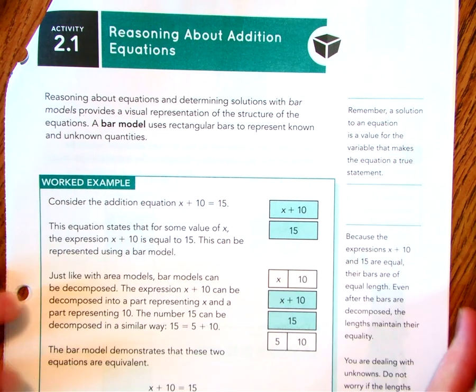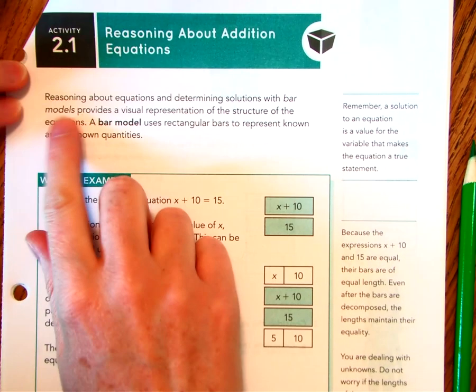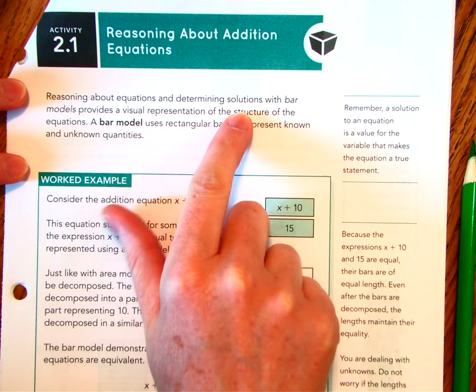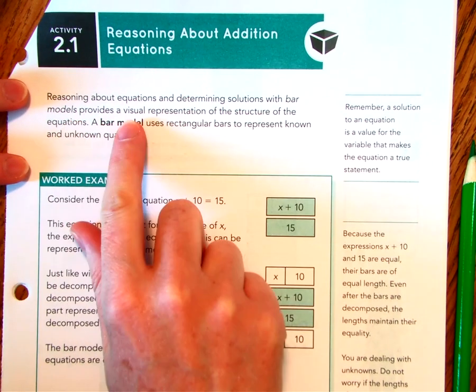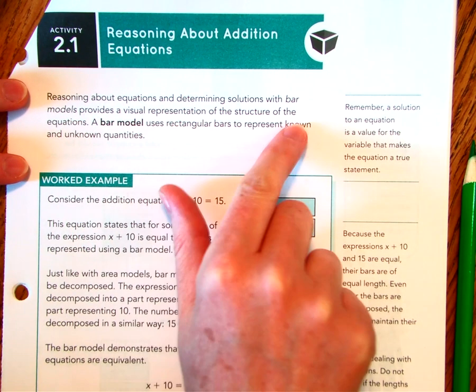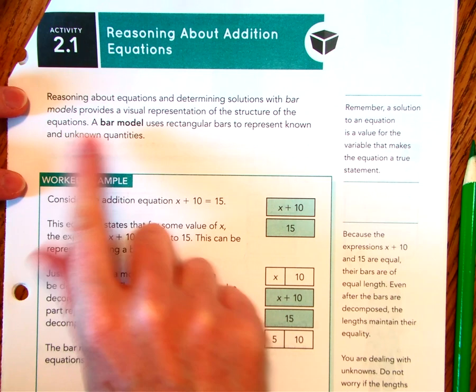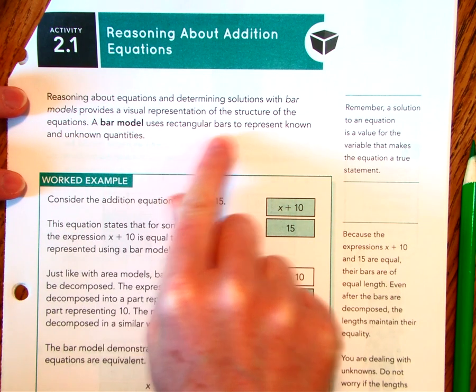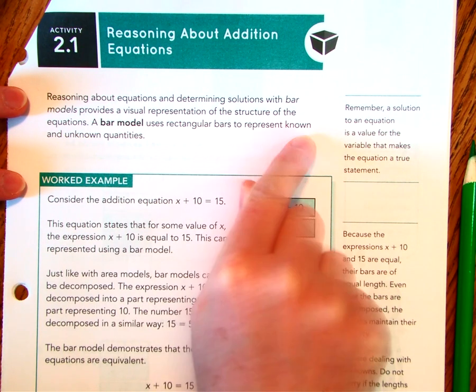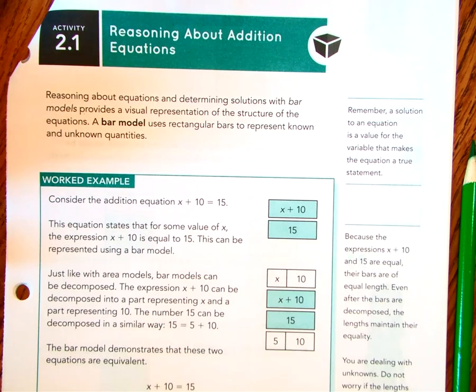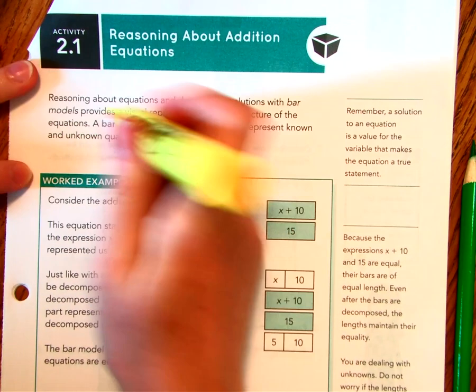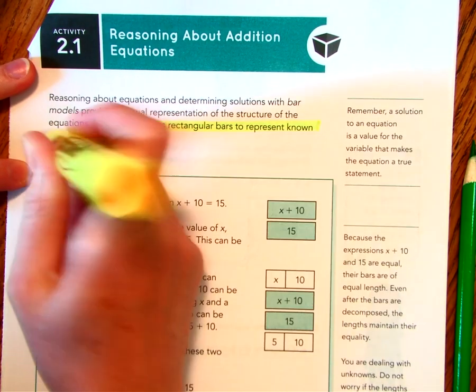Let's take a look. Let's read together. Reasoning about equations and determining solutions with bar models provides a visual representation of the structure of the equations. A bar model uses rectangular bars to represent known and unknown quantities. All right, highlight your new vocabulary word.